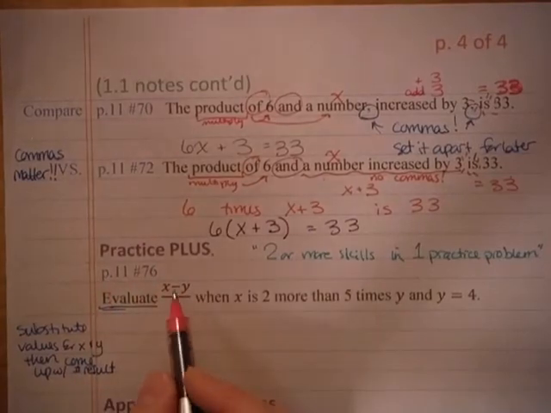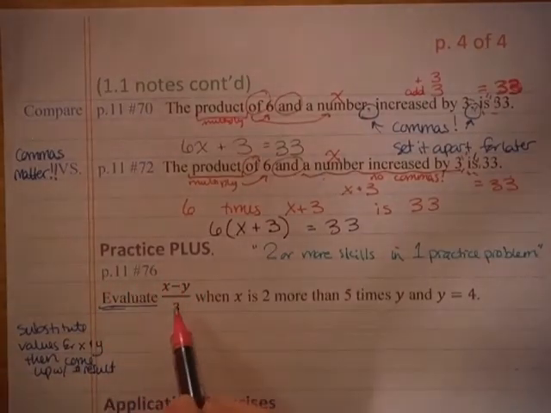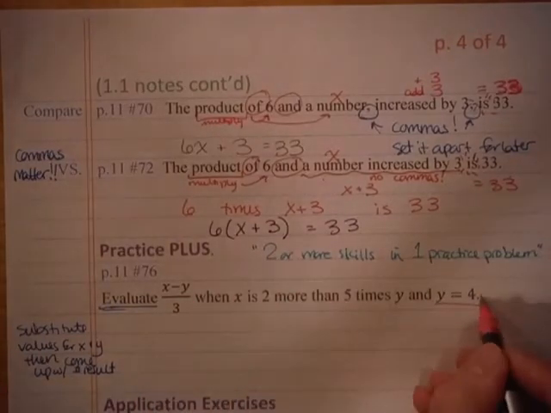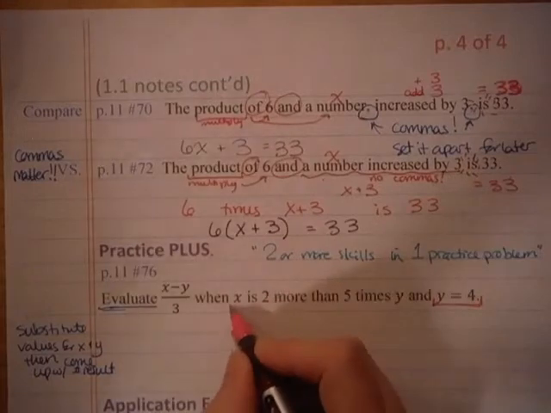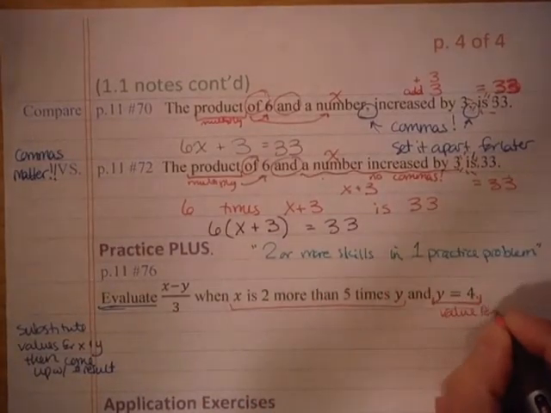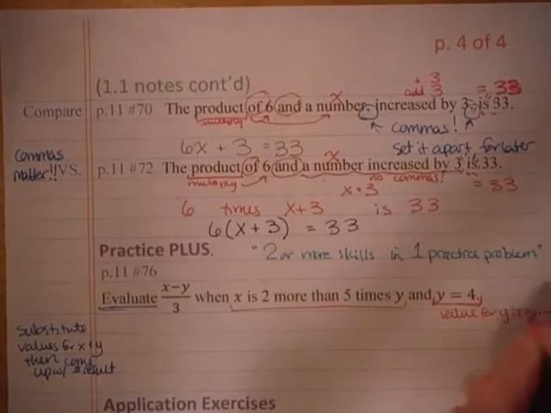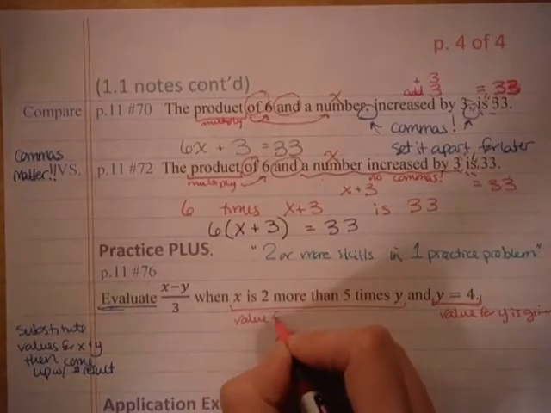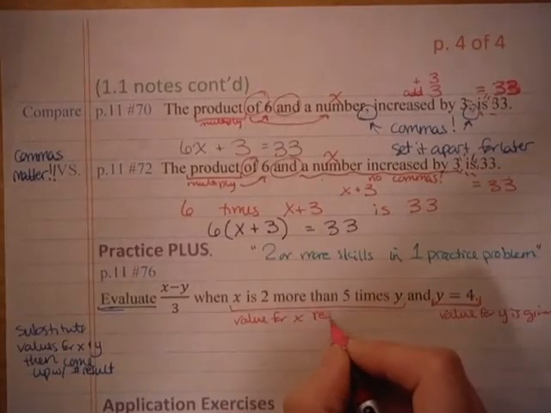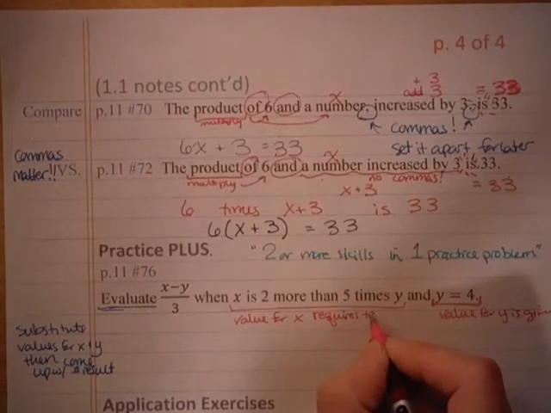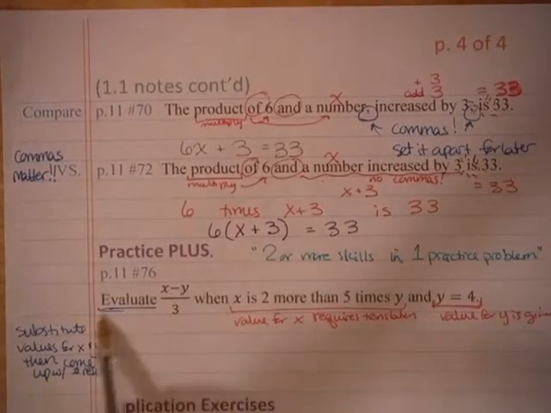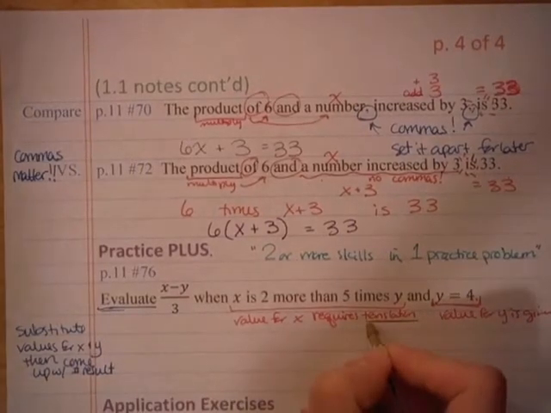Earlier in the assignment you had to evaluate something very similar, but they gave you your x and your y value just right off the bat. Here they give you your y equals 4, but for x they give you a translation. The value for y is given, but the value for x that we need to be able to substitute them in is going to require translation. So we're going to bring some translation skills here. So we can't quite do the evaluating yet. We're going to have to do some translation first.